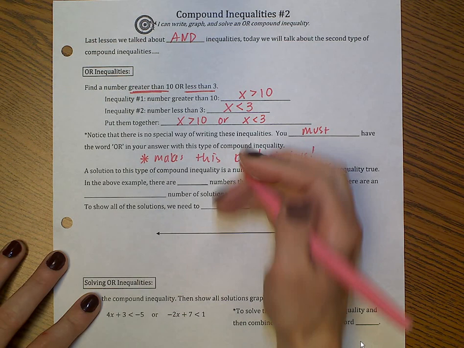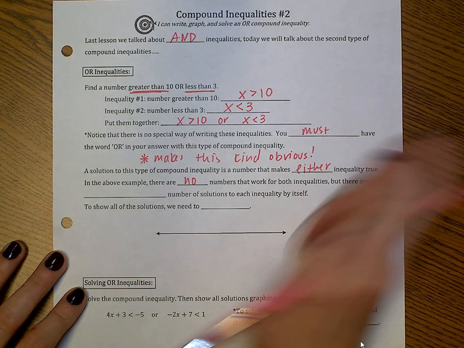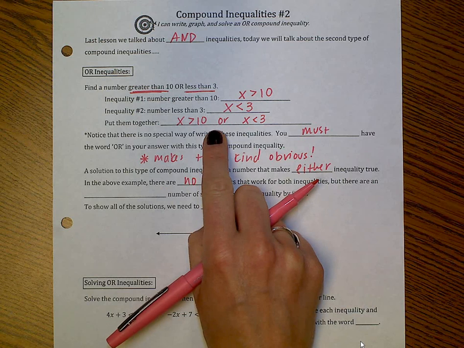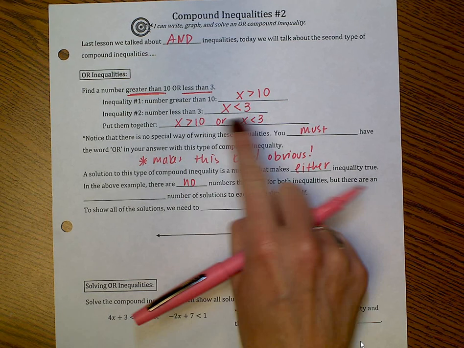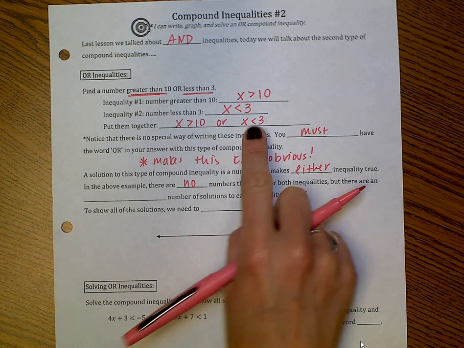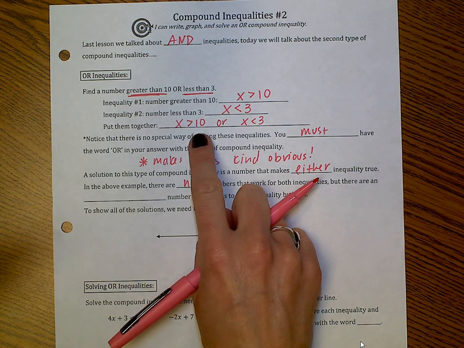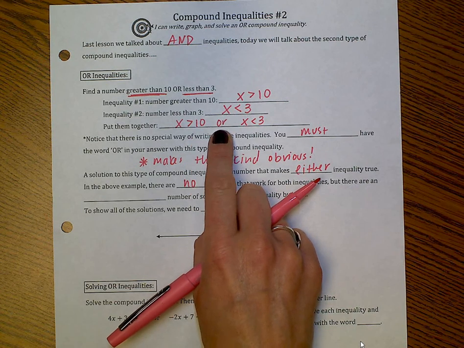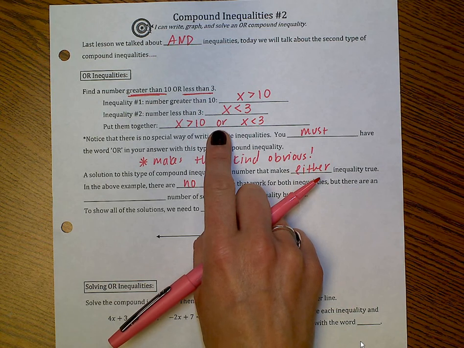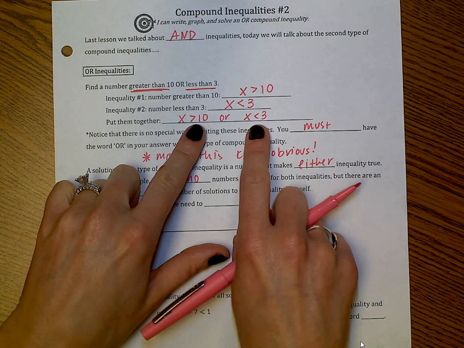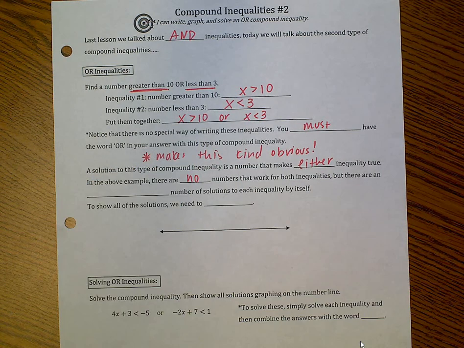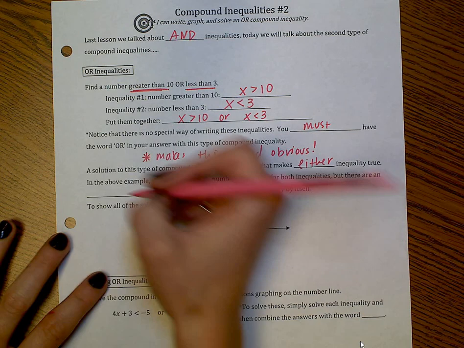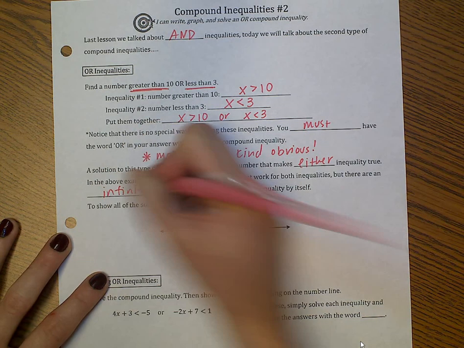So also think about this: if I put the word and in between here, there's no number that's bigger than 10 and smaller than 3. It doesn't exist. It can't be bigger than 10 and smaller than 3. So if the word and was in between these two inequalities, there would be no solution. But since it's the word or, as long as my answer satisfies one inequality or the other, I'm good. So there's an infinite number of solutions here.